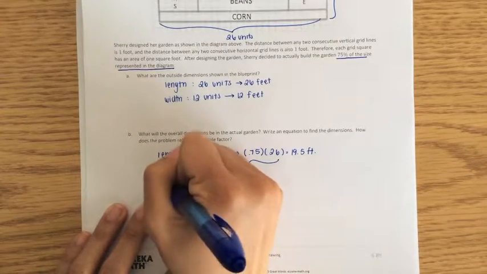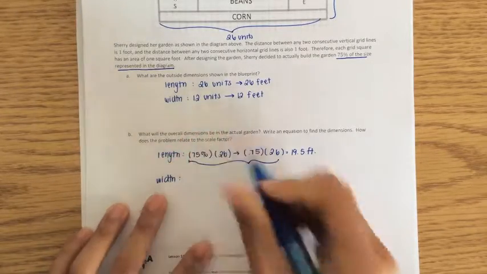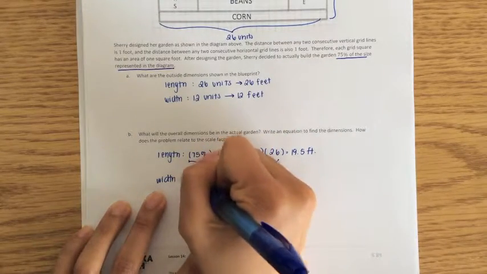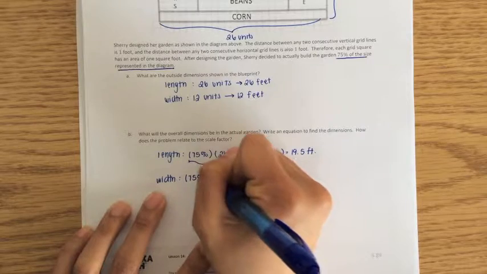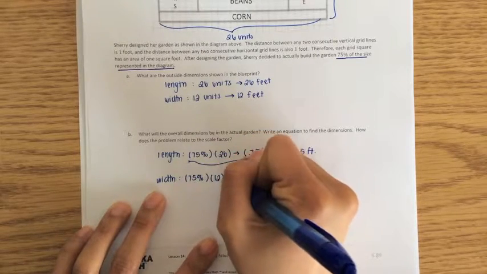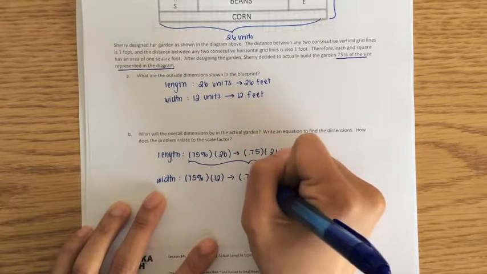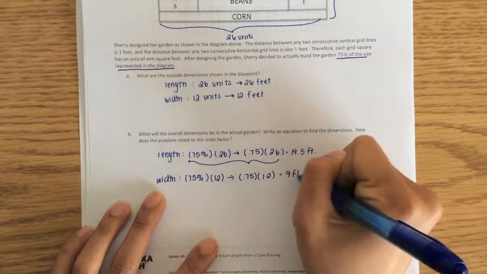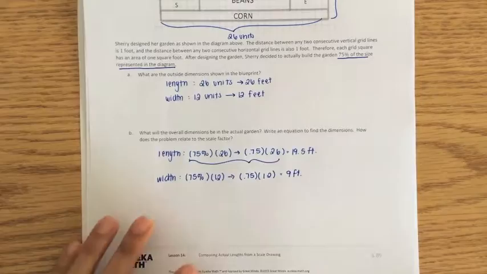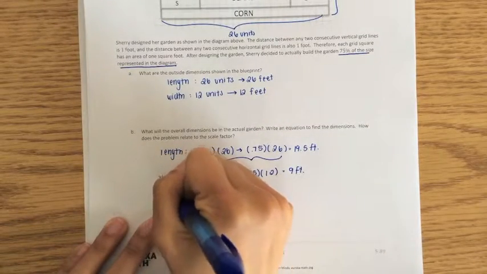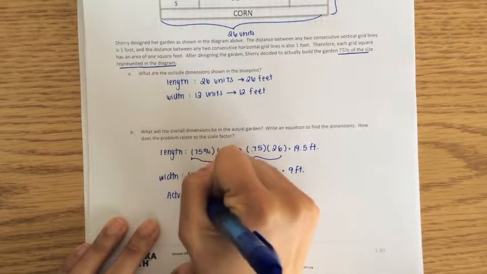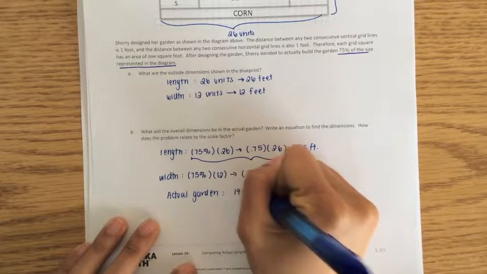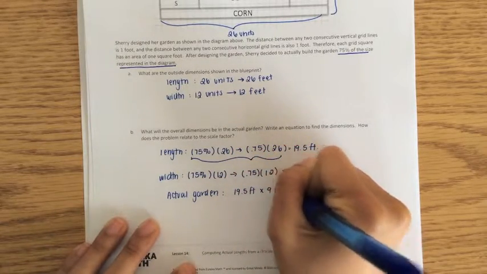To find my width, same exact thing. If they're letting us know that it's 12 feet in real life, we want to find out what 75% of that 12 feet is going to be. So 0.75 times 12, that's going to equal 9 feet. So that means in the actual garden, it is going to be 19.5 feet by 9 feet.